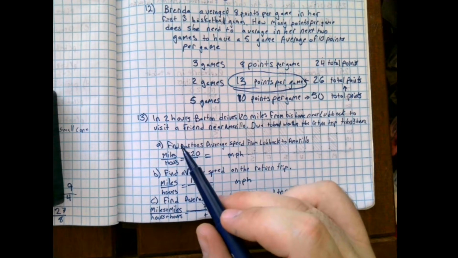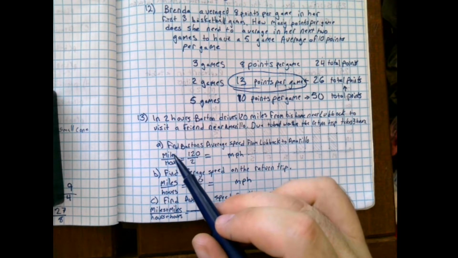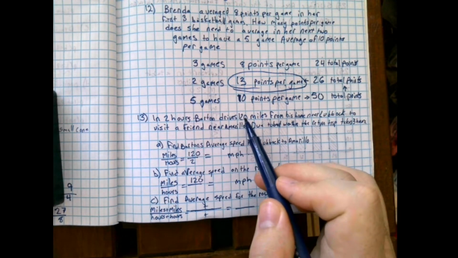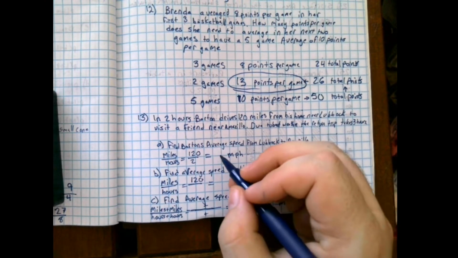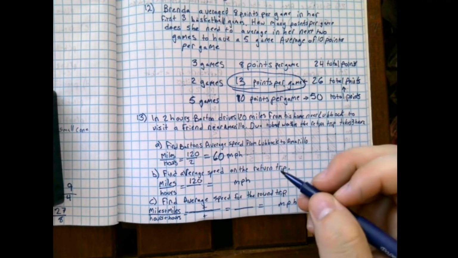Now, speed is miles per hour. So we take the miles that he went, 120, divided by the time it took, 2 hours. 120 divided by 2 is 60 miles per hour.